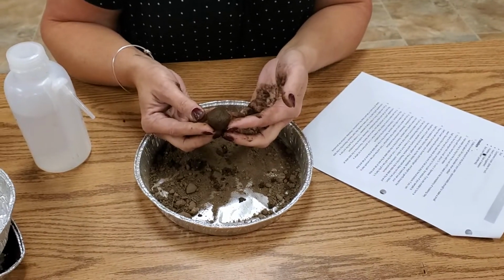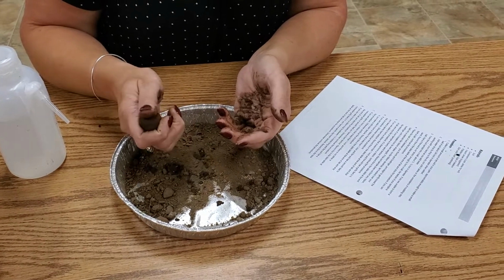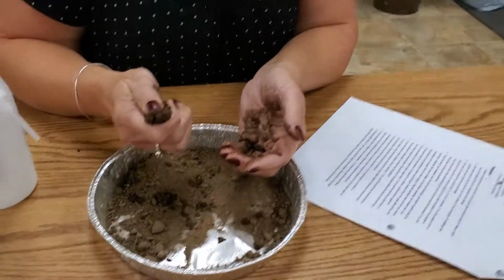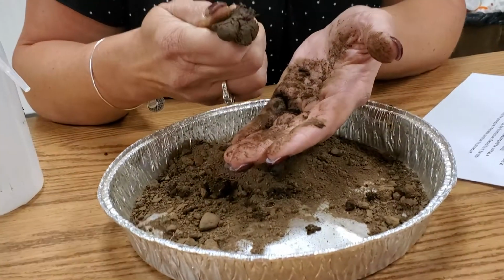It then says place the ball of soil between your thumb and your forefinger, so between my thumb and forefinger, kind of like that last sample that I did, and begin to gently knead the ball into a relatively flat ribbon shape.